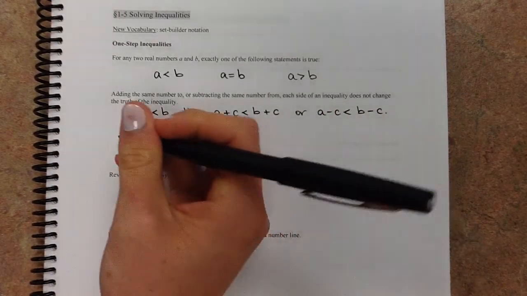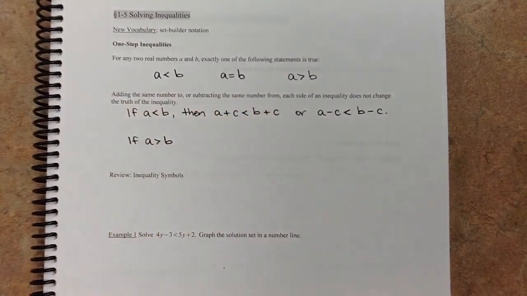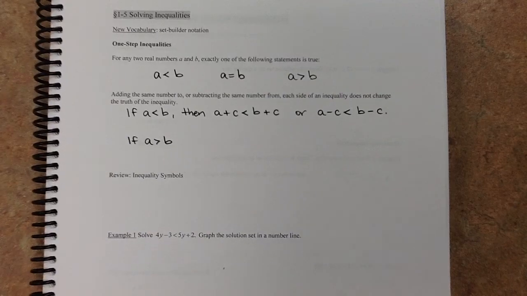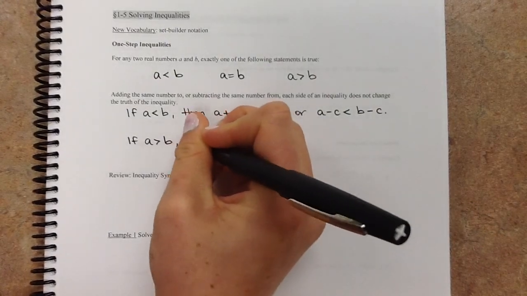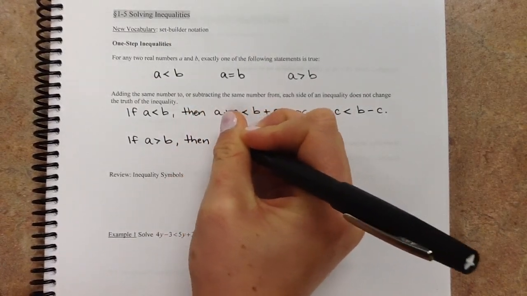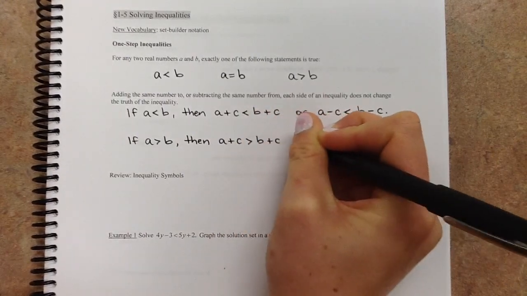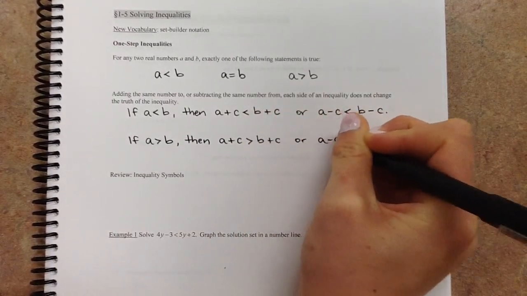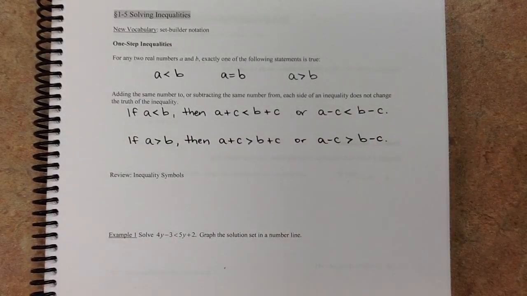All right, so I'll write it for greater than, just so I don't throw you off. So if A starts off being greater than B, the exact same thing will hold. I can add the same thing to both sides or subtract the same thing from both sides, and the inequality won't change. So A plus C would still be greater than B plus C, or A minus C would still be greater than B minus C.